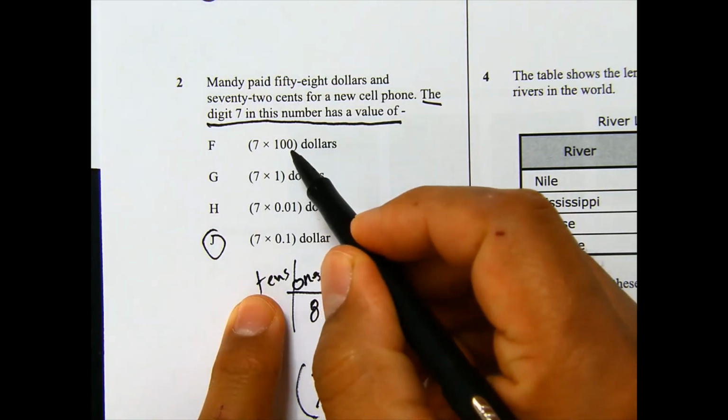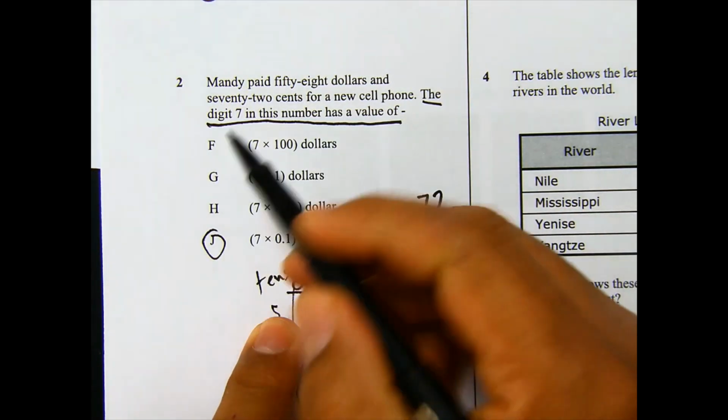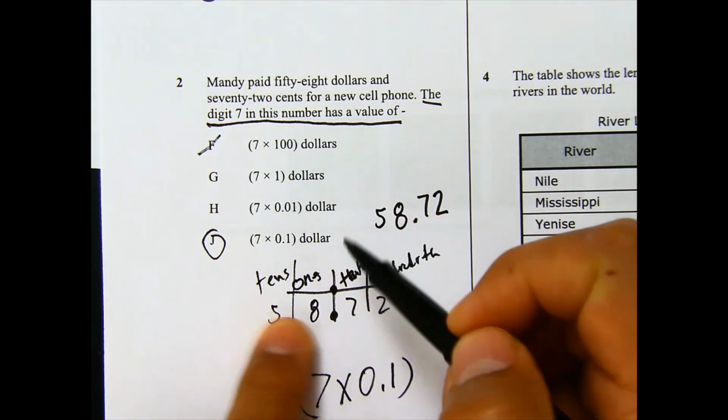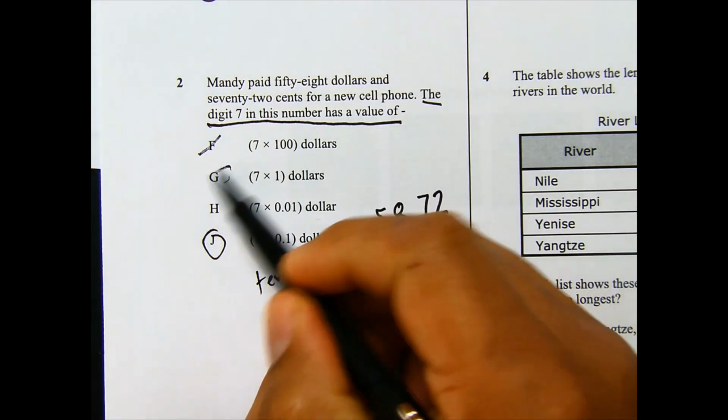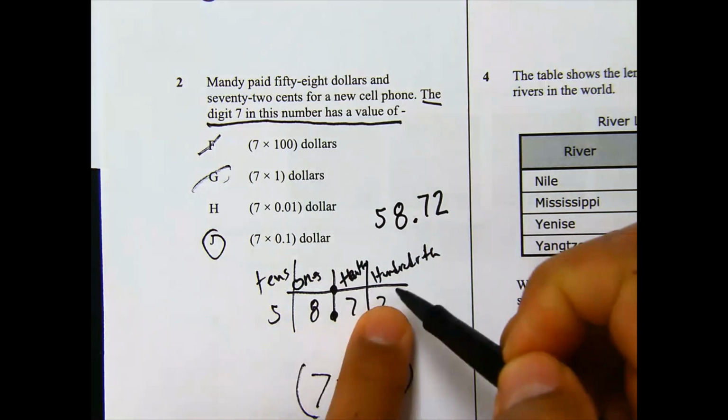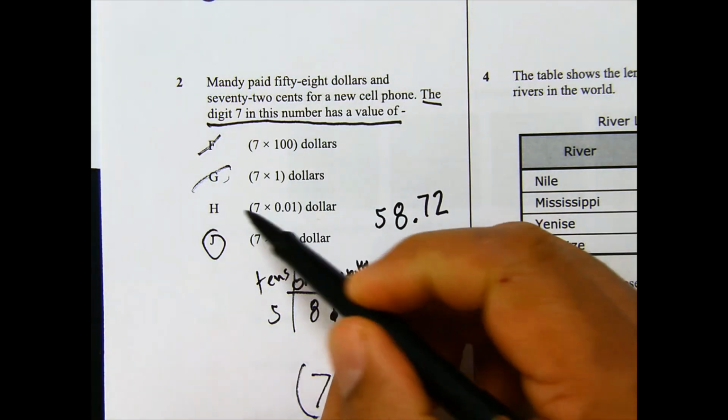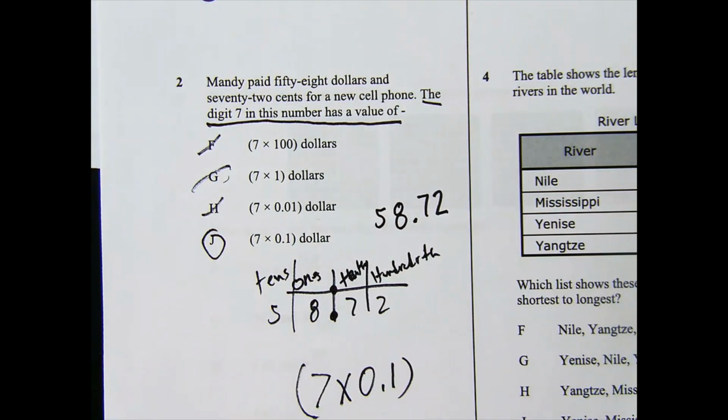This is 7 hundreds. It's not in the hundreds place. 7 times 1 is not in the ones place. This is 7 times 100th. It's not in the hundredths place. It's in the tenths place.